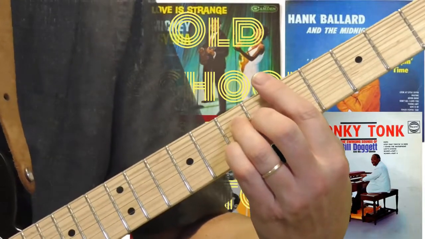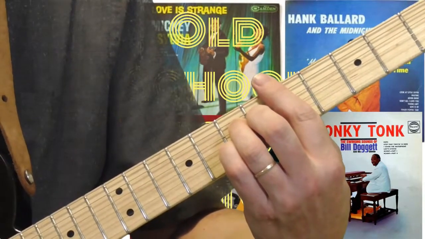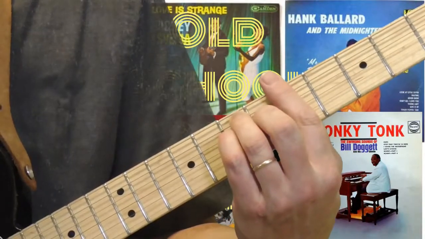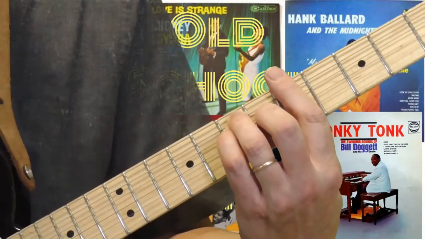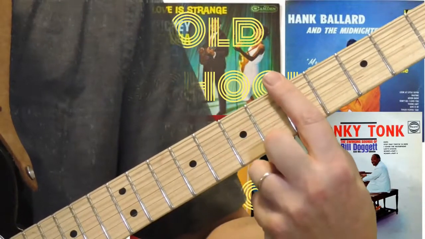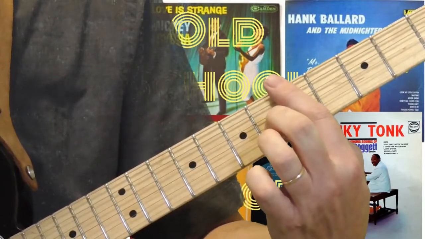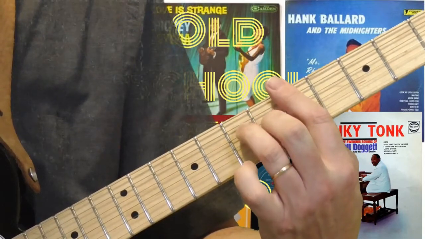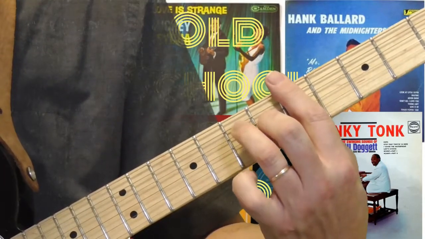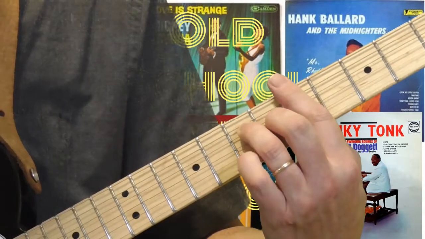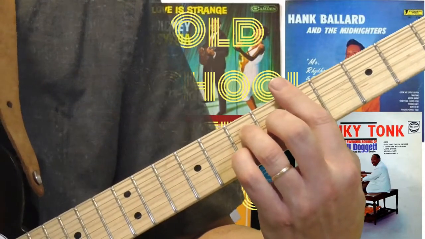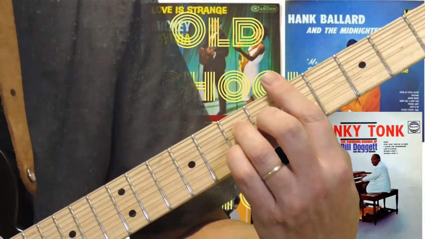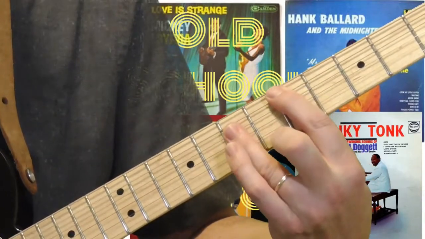You've probably heard that jazzy chord before. What I'm doing here is taking a normal first position A chord shape and keeping that bar there. I put my second finger on the 6th fret of the 3rd string, my ring finger on the 7th fret of the 4th string, and my pinky on the 7th fret of the 2nd string. So you go D to D major 7th.